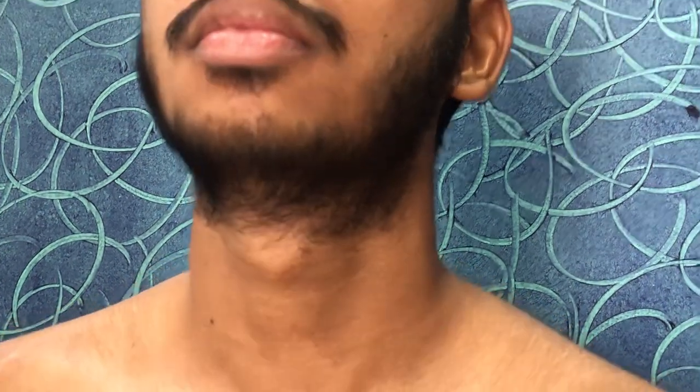And now, ask your patient to inhale and exhale while you examine his neck movements, especially the muscles, the sternocleidomastoid and also the scalene muscles. And also look for tracheal deviation.